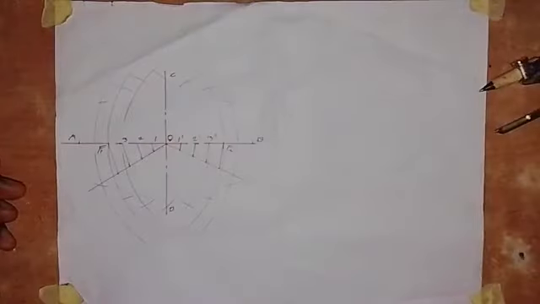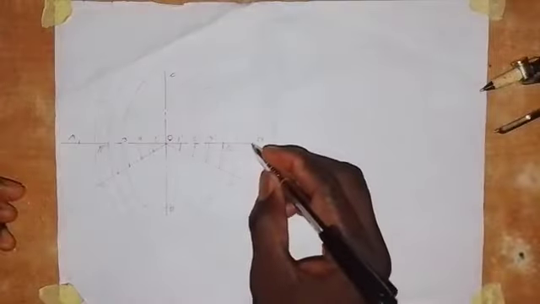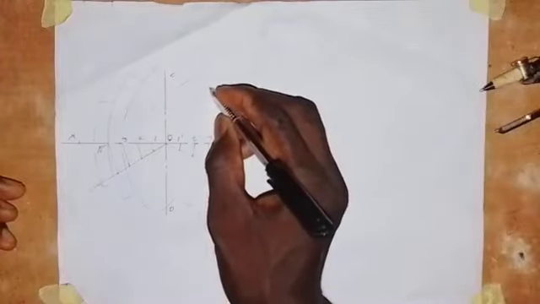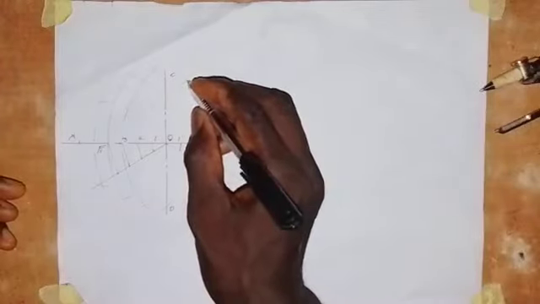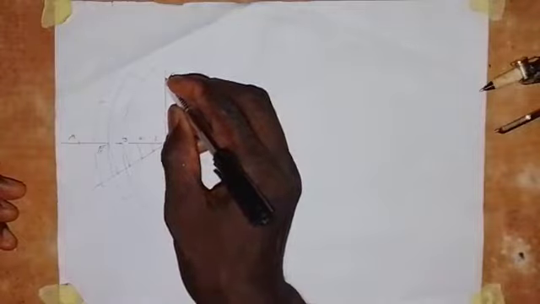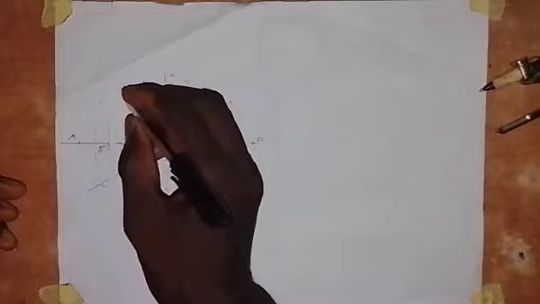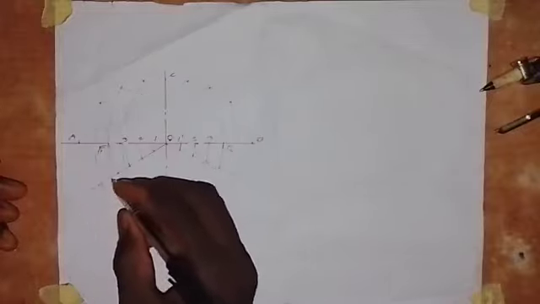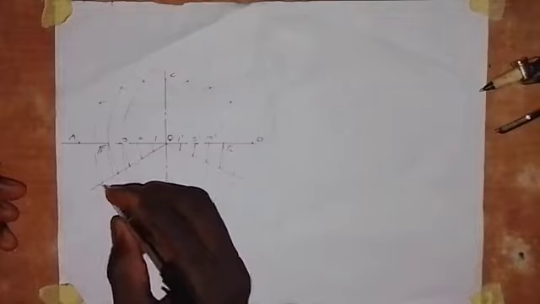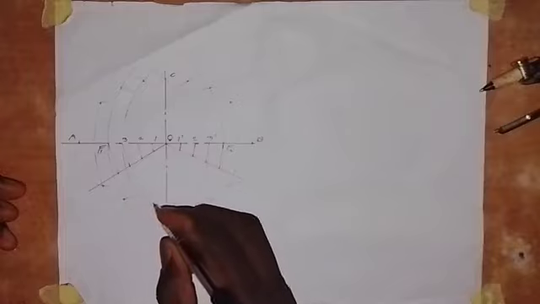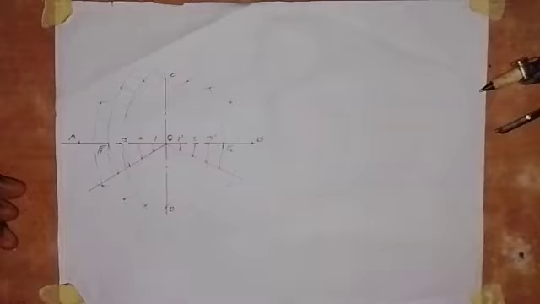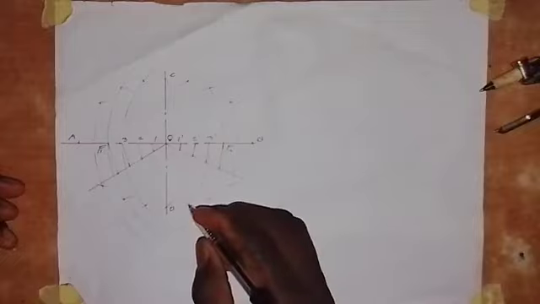So these are the points that we are going to join together, including point B here. So we have this point. Then we have this point. We have this point. Point C is part of it. And then we have this point here, and this point here. So here we have this point, and here we have this point here.